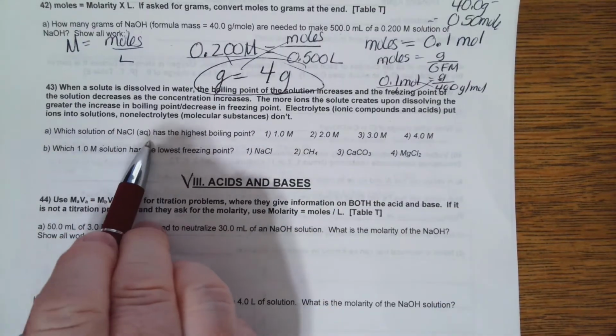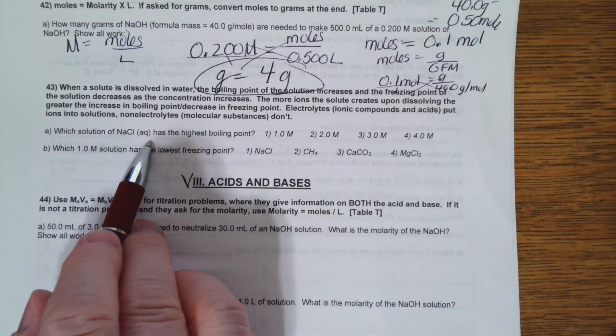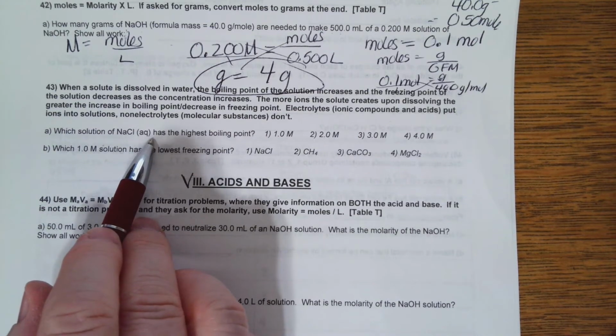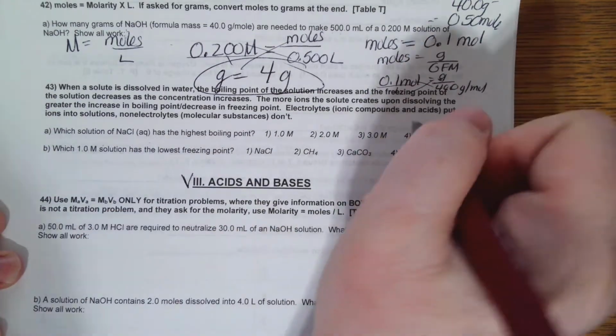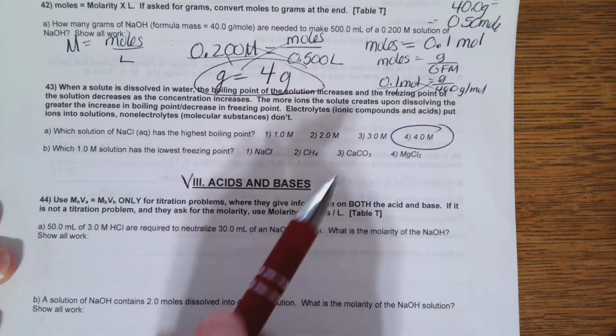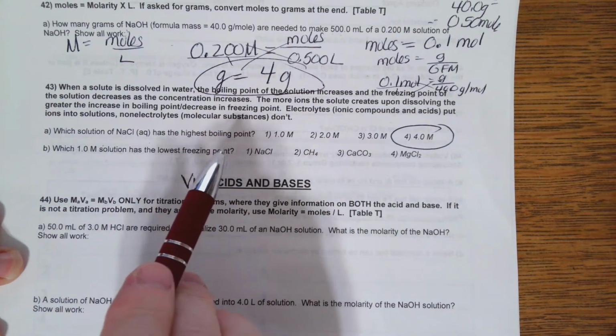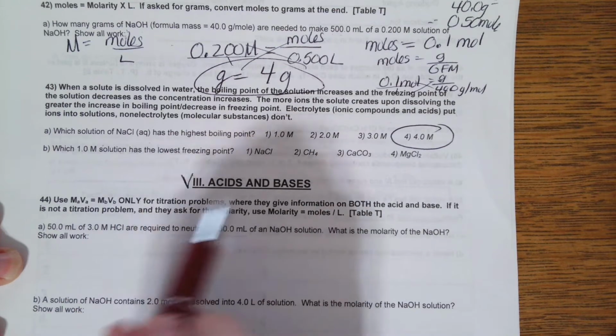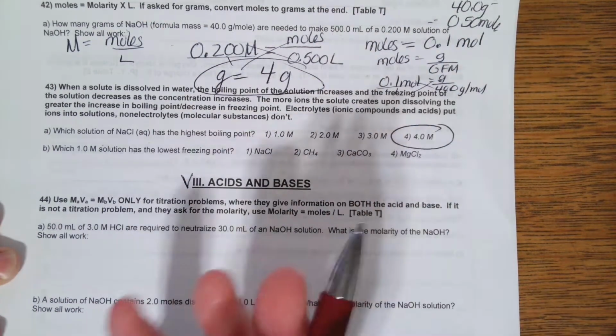Which solution of NaCl has the highest boiling point? Well, you have the highest boiling point when you have the highest concentration. There's the highest concentration. Which has the lowest freezing point? Well, we have the lowest freezing point when it has the most ions or the most particles.